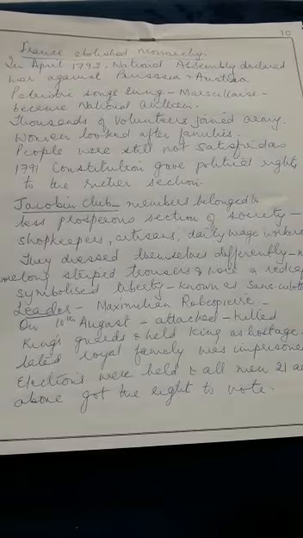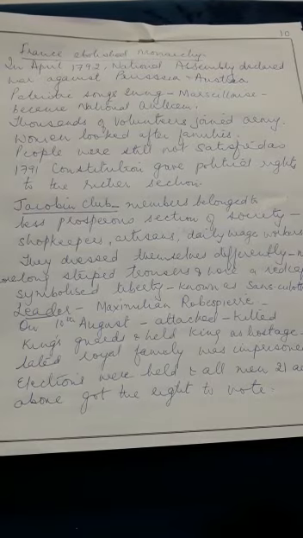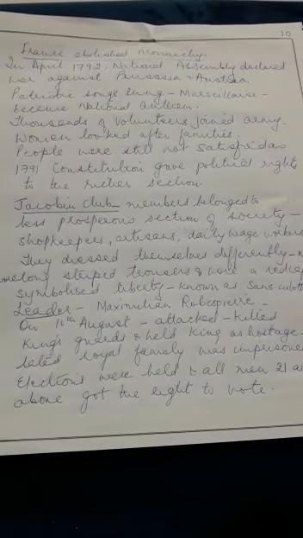On 10th of August, Robespierre and of course his troops attacked the palace, killed the king's guards and held the king as hostage for several hours. Later on, the assembly decided and they had the royal family imprisoned also. And thereafter, elections were held and all men 21 and above got the right to vote.